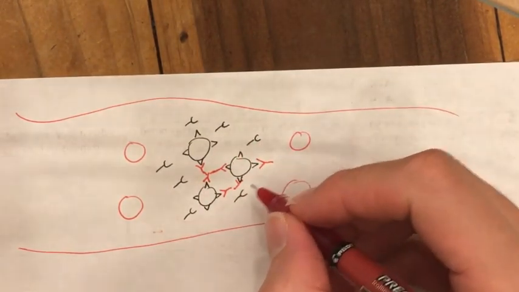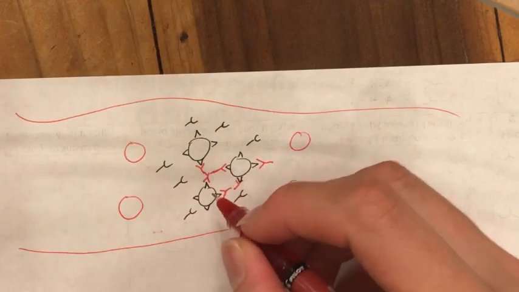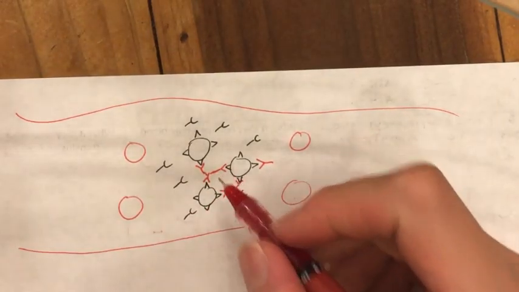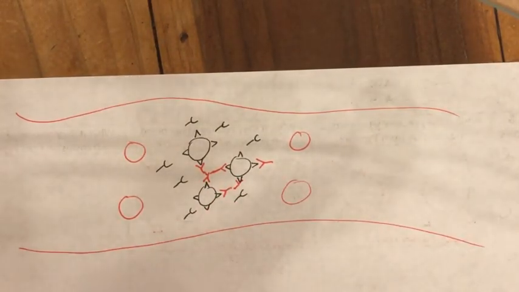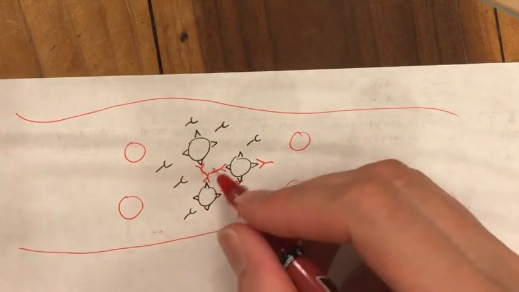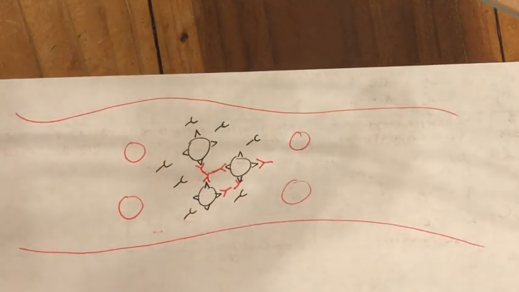Sort of like this. And when they make bridges like this, they're holding those red blood cells in a tightly packed area, and those red blood cells are no longer freely able to move around. And it creates this ball of red blood cells that you can actually see with your naked eye. But I wonder if we'll see it in the lab. We'll see. But that's agglutination, what it would look like.